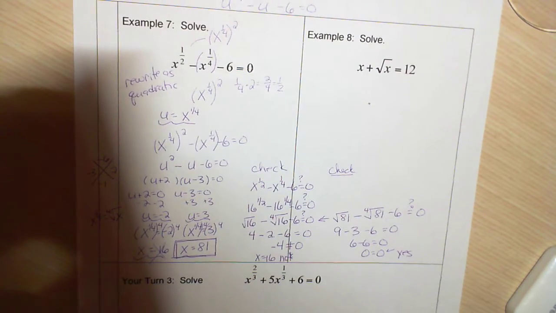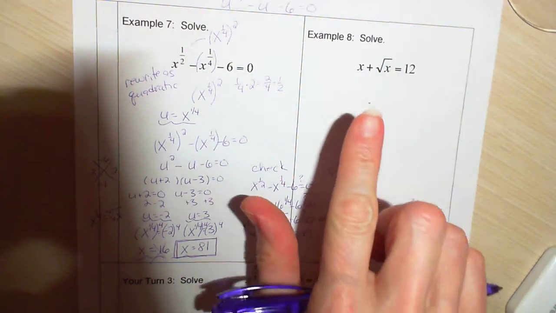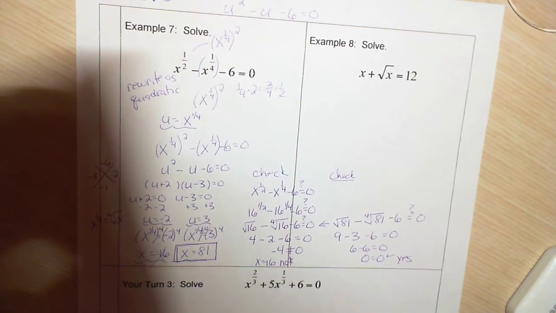All right, that is it for example 7. Just one quick example in case you needed a little more review.